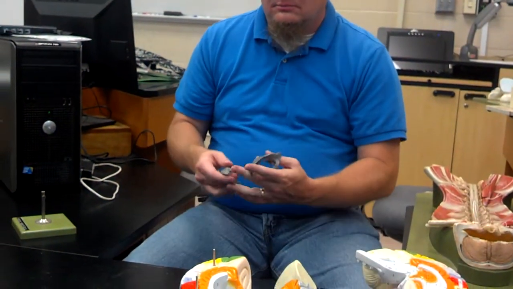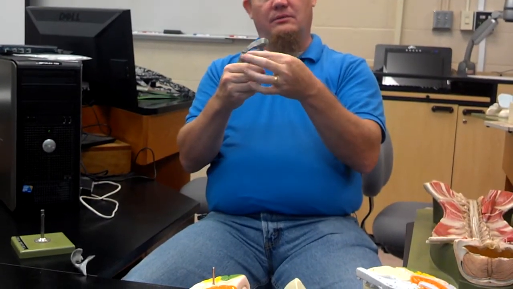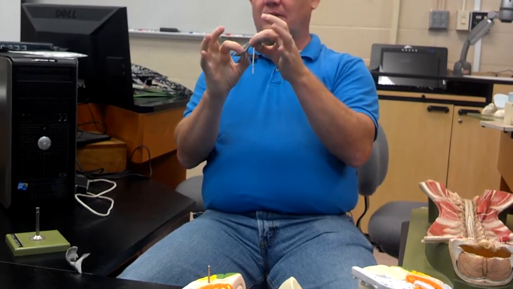But this is for a normal sized brain. This is a large one, so it doesn't fit. Okay. 1 and 2. Third, cerebral aqueduct.